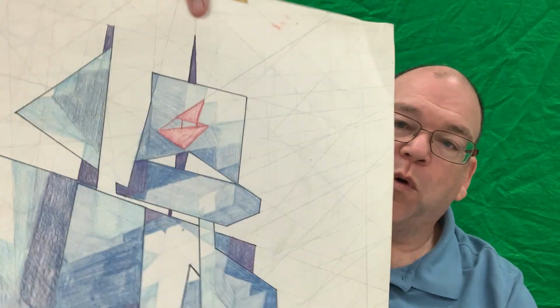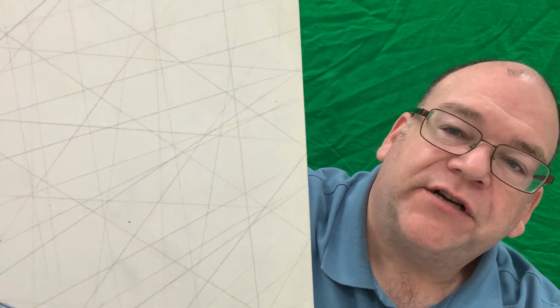Now, sometimes we like to explore Cubism, and it can be a little tough for people to understand that. So what I do is I have the students get a large piece of paper, and I tell them to crisscross it 50 times with a ruler. And then that gives you this kind of web. You can see closely the crisscross.